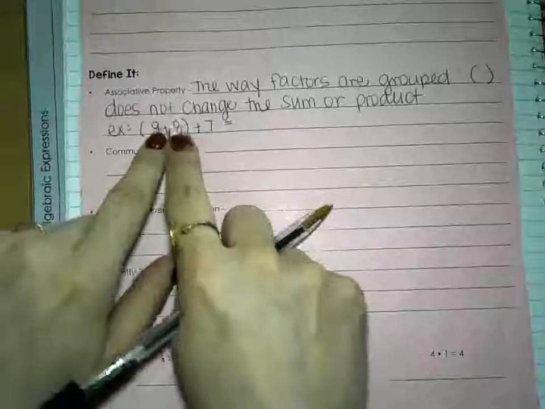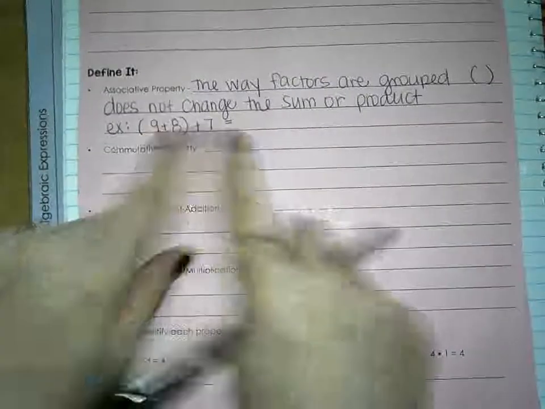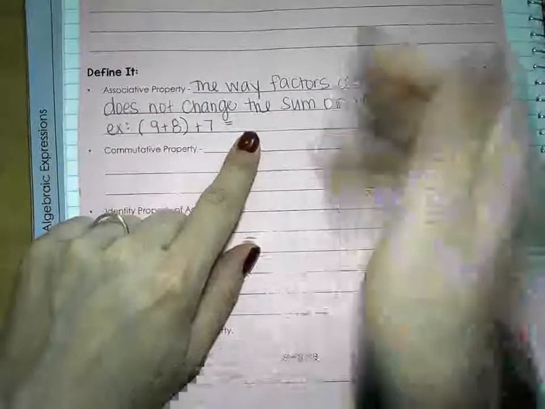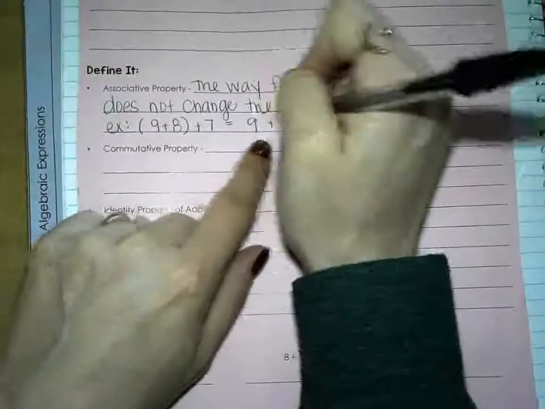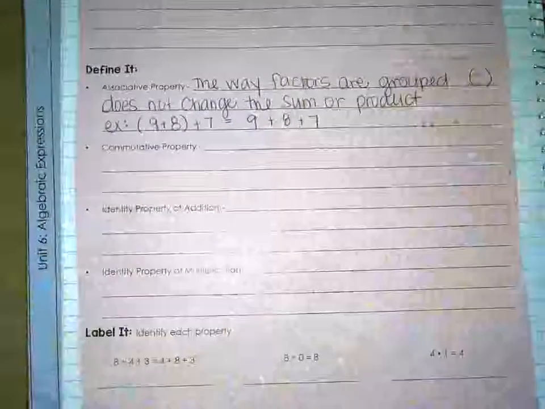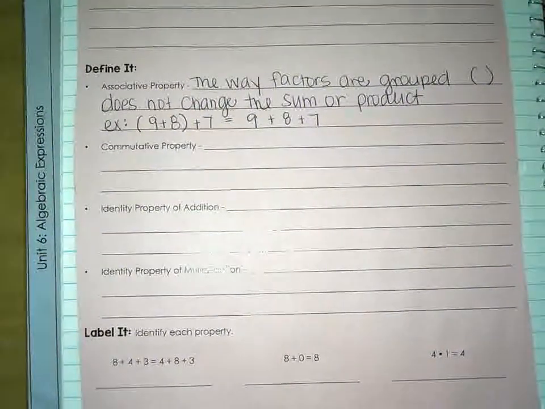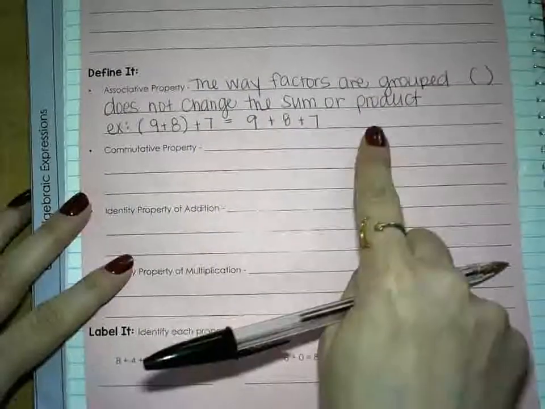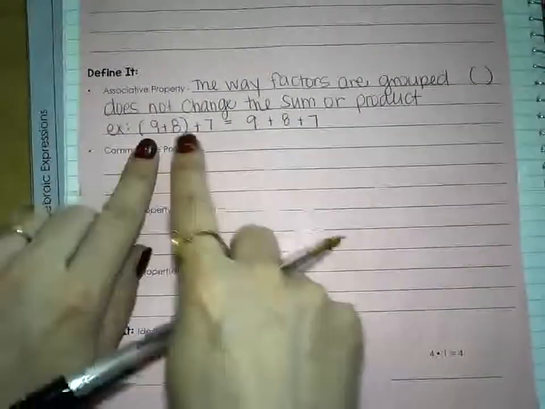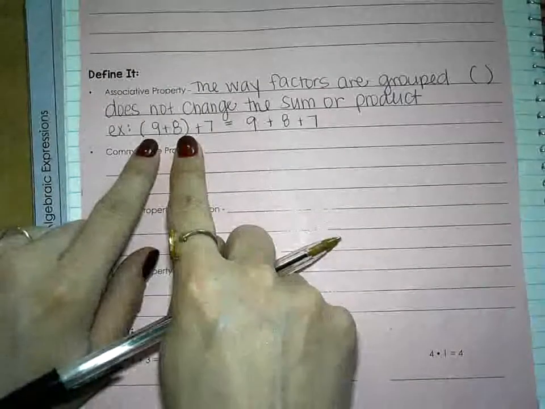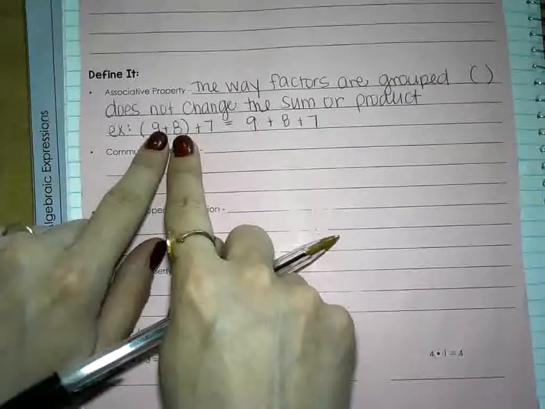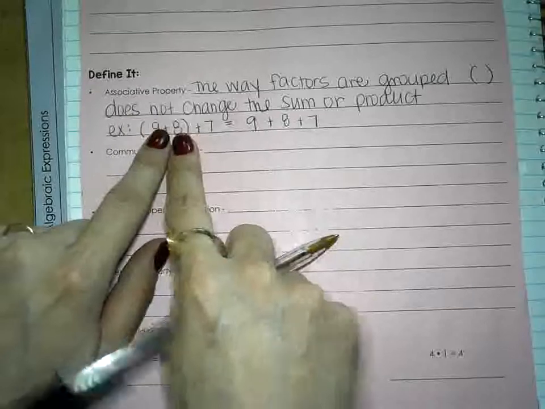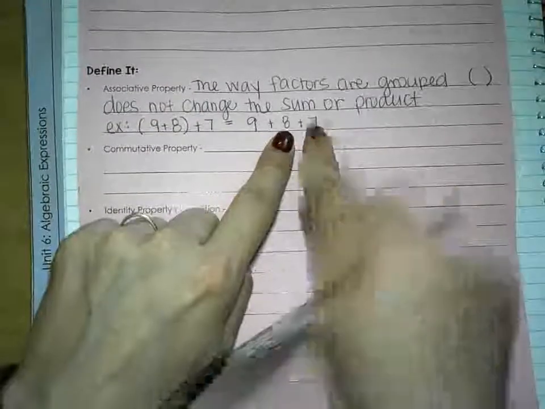So right now I have 9 plus 8 inside parentheses. I'm not changing my order up at all. I'm still going to write 9 plus 8 plus 7. Those numbers remain the same. Does everyone see that? It was 9 plus 8 plus 7, 9 plus 8 plus 7. The only difference is where my parentheses are going. So right now it's around the 9 and the 8. Instead of being around the 9 and the 8, it's going to be around the 8 and the 7.